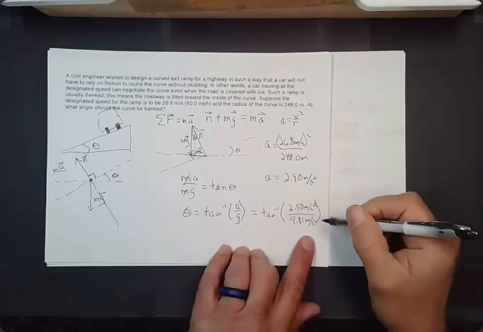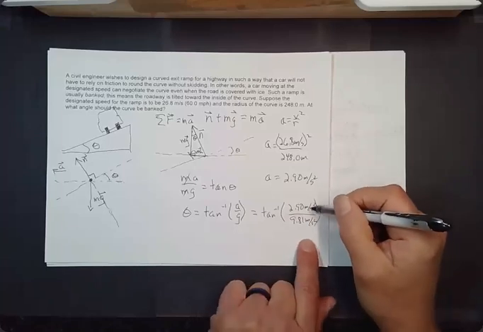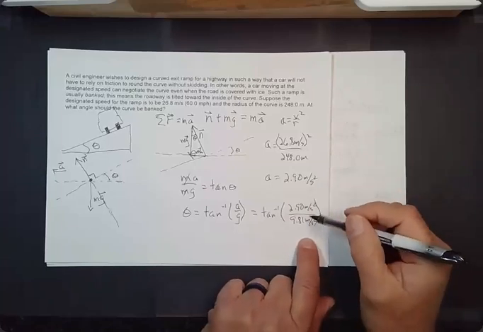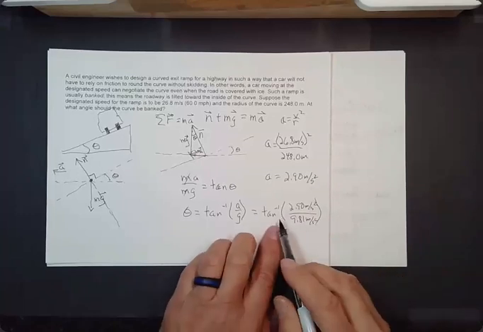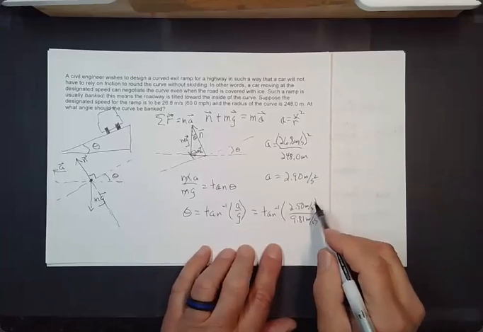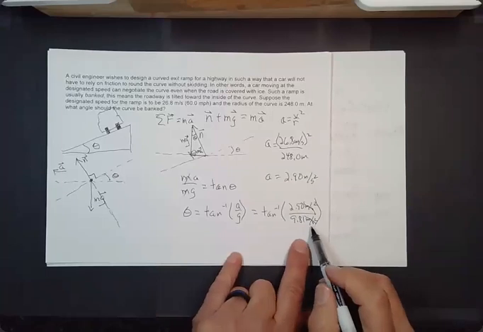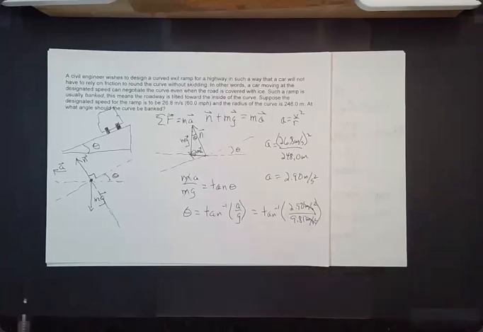For the argument of a trig function, you'd better have your units divide out, because you can't have any units on the argument of a trig function. They have to go away to be pure ratios. So anyway.